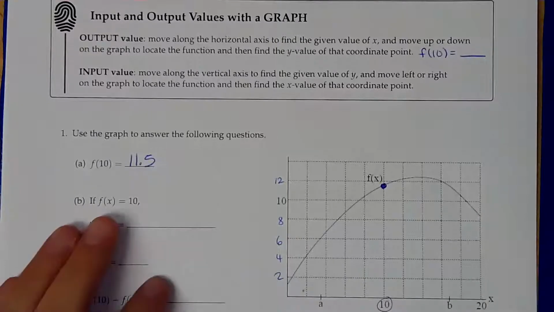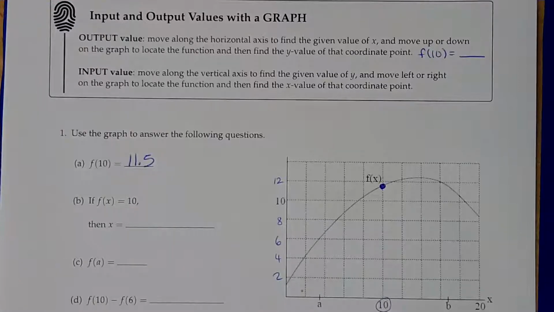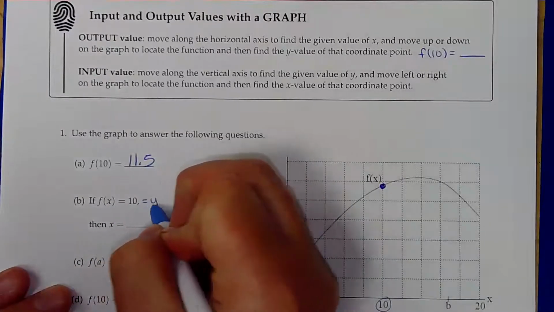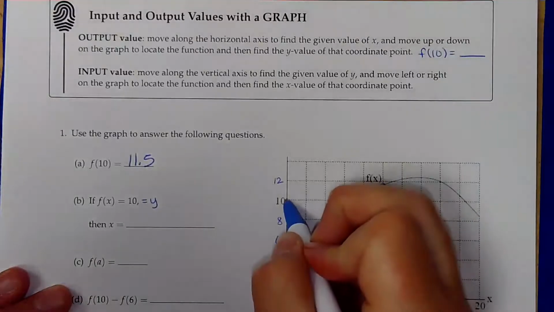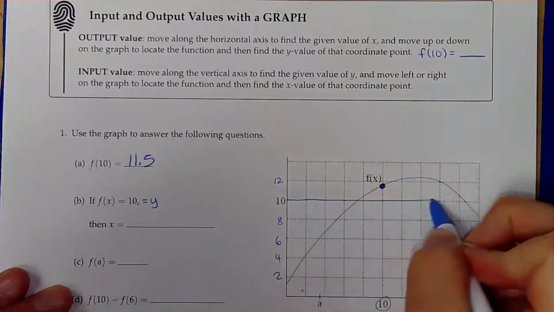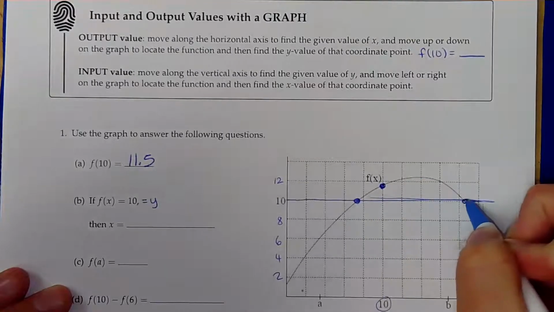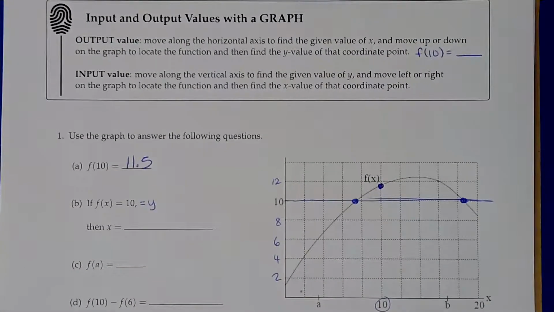All right, letter B says if f of x is equal to 10, what is x? So this is an example of one asking for an input value. Remember, f of x is equal to y. So this is really if y is equal to 10, what was the x value? So here's where y is equal to 10. It's along this line. And it turns out we have 2 spots on our function where y is equal to 10. So we're going to have 2 x values here.